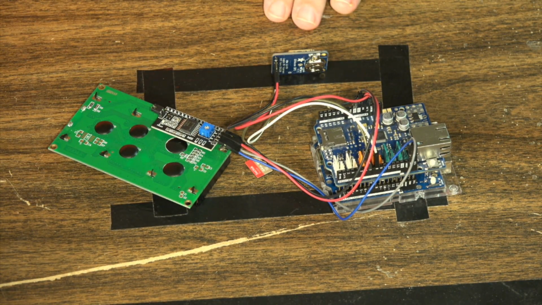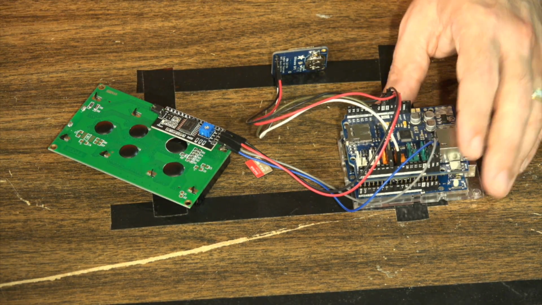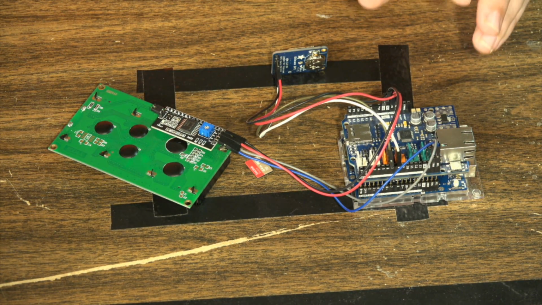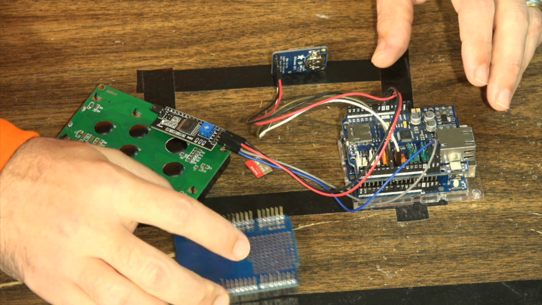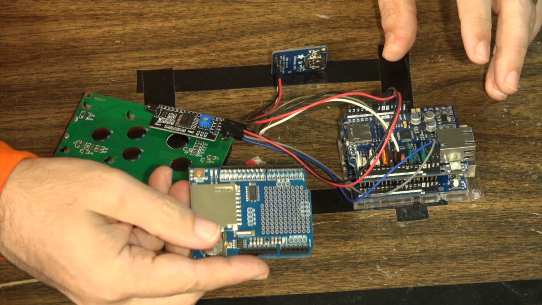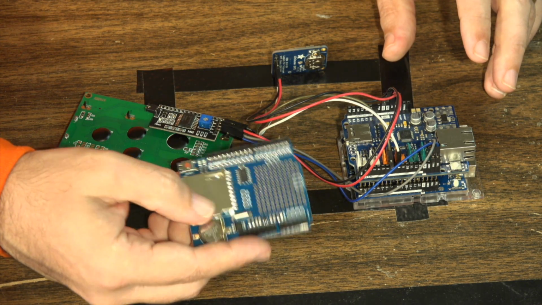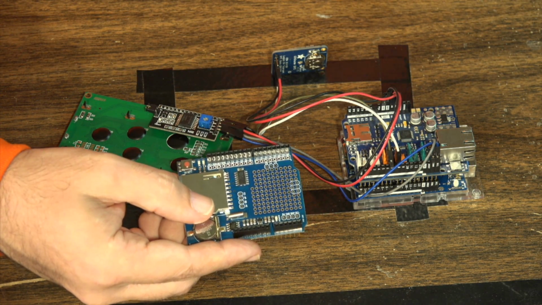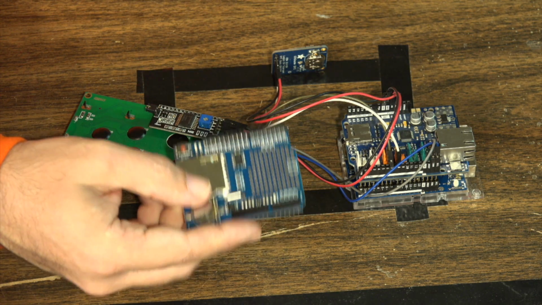And that's really all there is to this particular project. Now the main thing here again is those ICSP headers, right? So if you can see this particular module. Again, this is a data logging module from Hi-Letgo. I really like it. I've been really liking it all the way up until a couple of days ago.